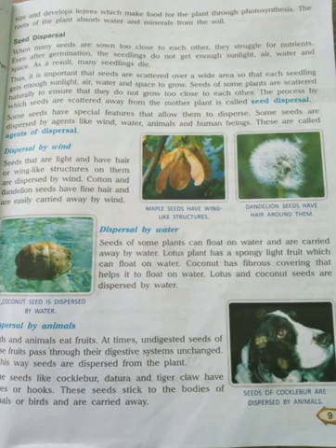The roots of the plants absorb water and minerals from the soil. As the soil is enriched with water and minerals, the roots of the plants absorb water and minerals from the soil.